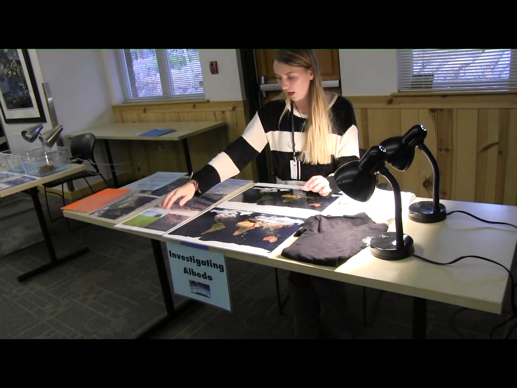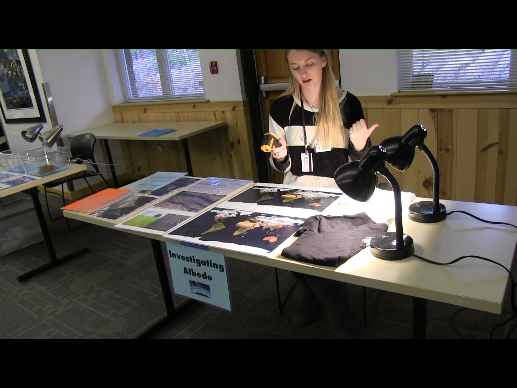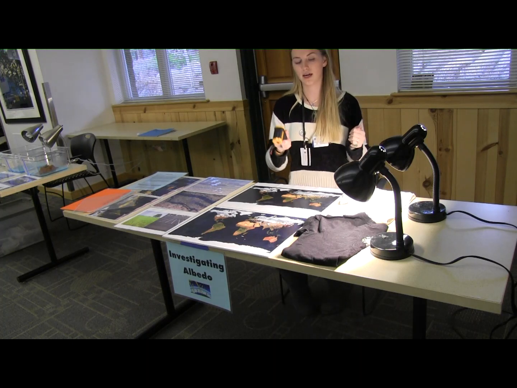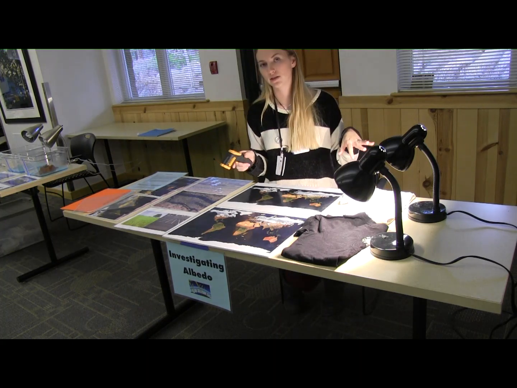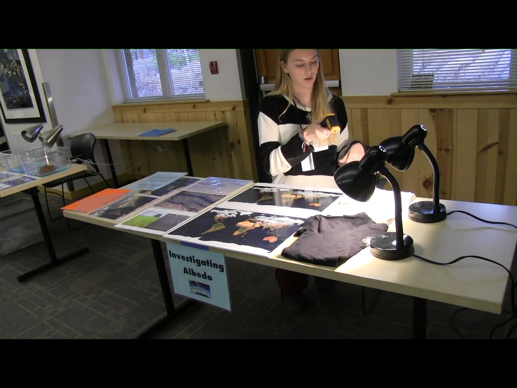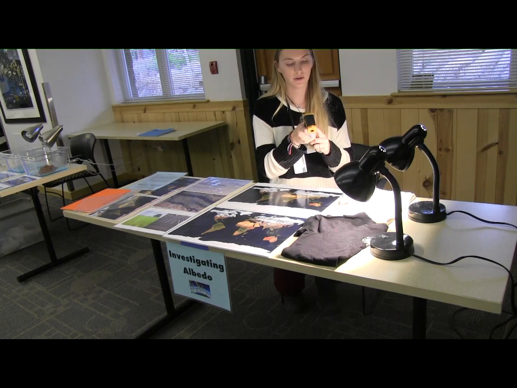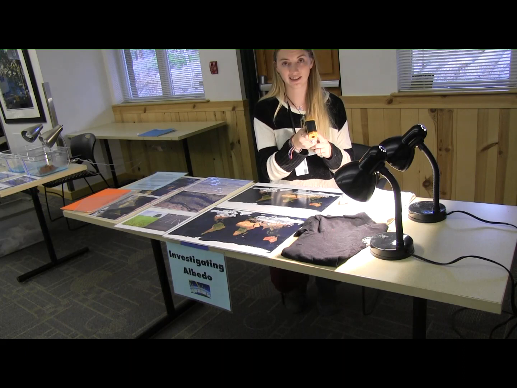So the only thing that you have to do in this activity is get your laser thermometer ready, and you're just going to point it at different surfaces and read the temperature. So we're going to start off here with our white t-shirt, and that is reading somewhere between 81 and 82, and our black t-shirt is reading at about 86 degrees.